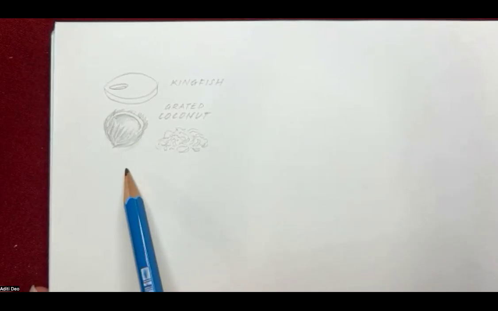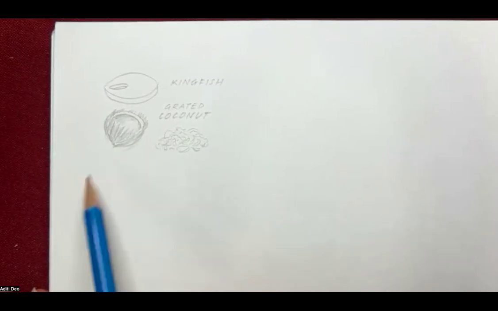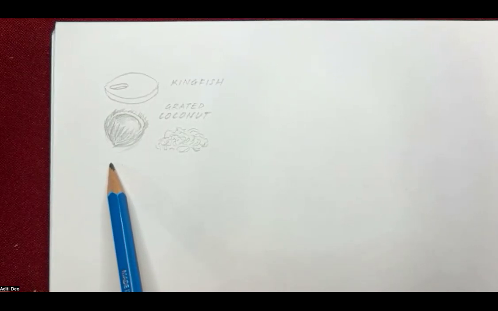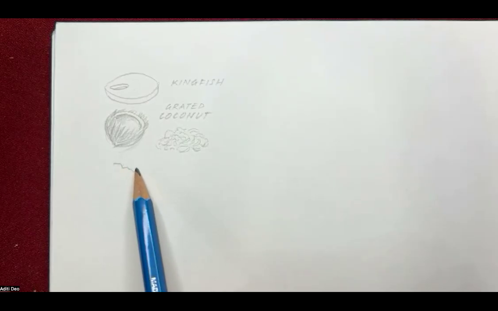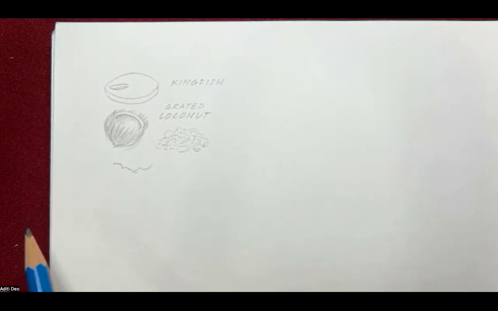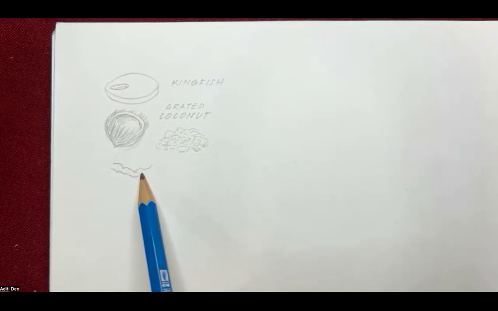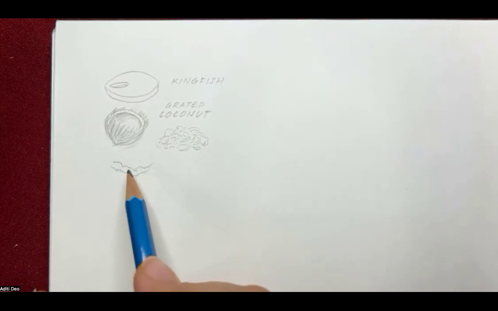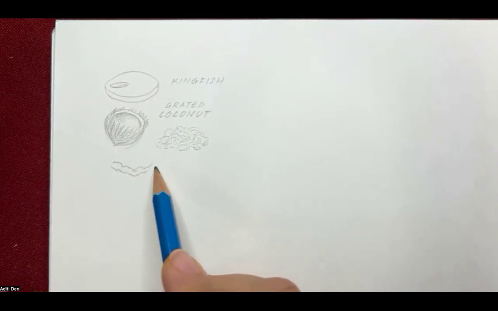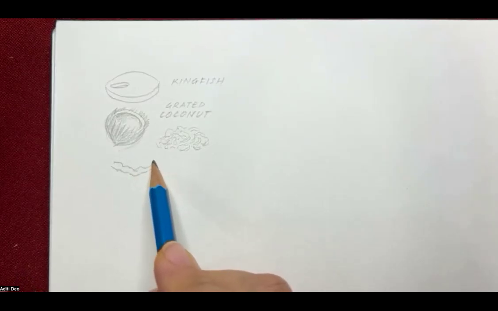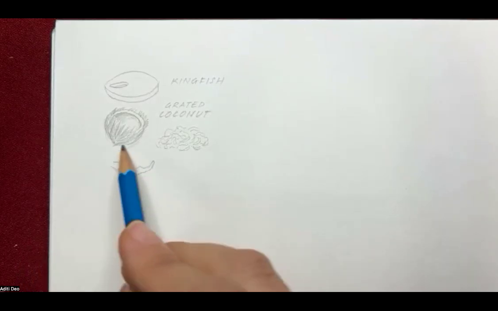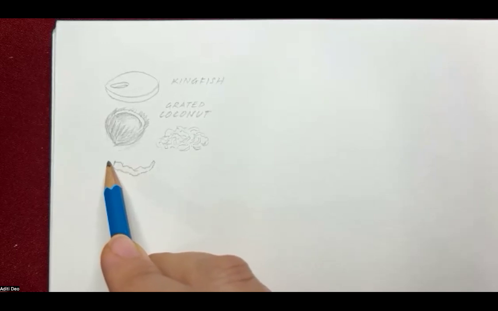Next to that, below that, we can draw the chilies. So dry red chili look like this. You have crooked lines in two different directions, almost parallel to each other, ending in a round shape on one side and ending with a cap and stem on the other.